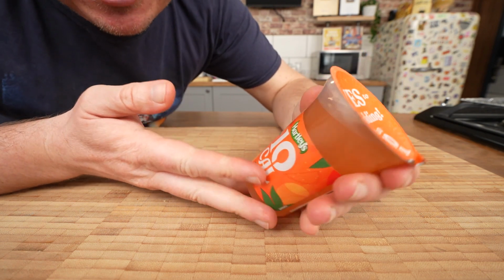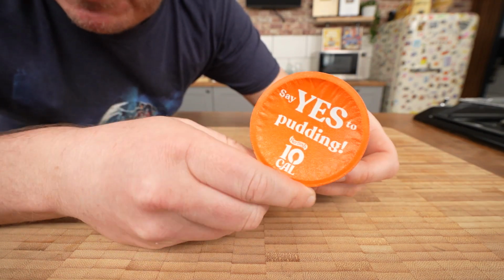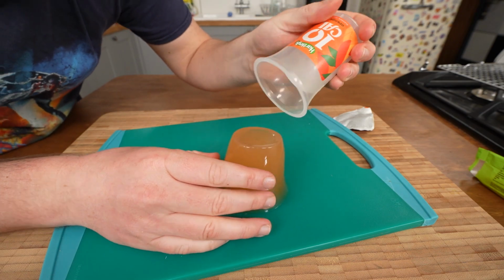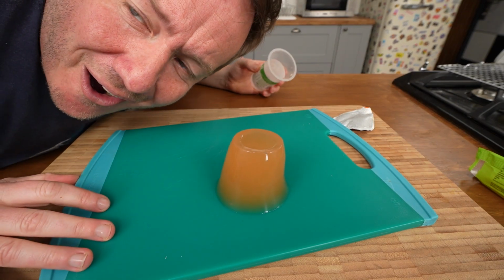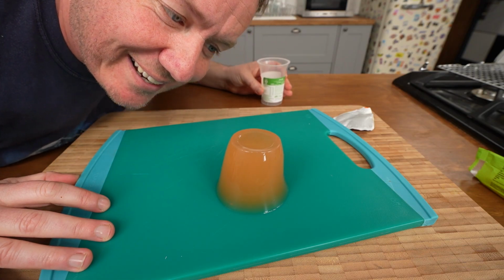But of course you can actually buy it slightly ready-made like this, which is only 10 calories, that's much better. Oh my gosh. I just wish I made a massive one now and just shoved that in the core just like that.